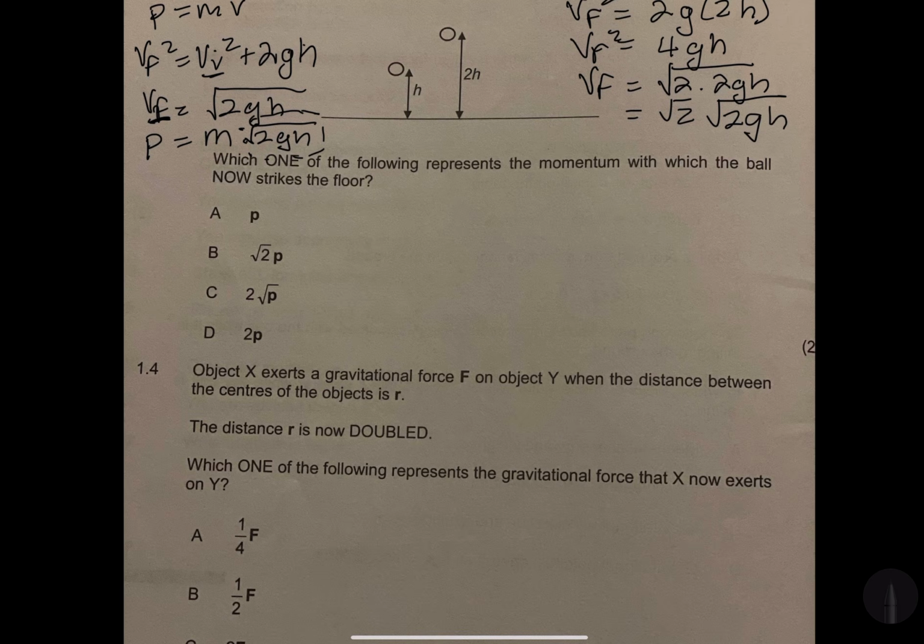If we calculate the new momentum, P new or P2, I want to express that in terms of the original P. That's going to be mass times the new velocity, for the new height 2h. The new velocity is the square root of 2 times the square root of 2gh.